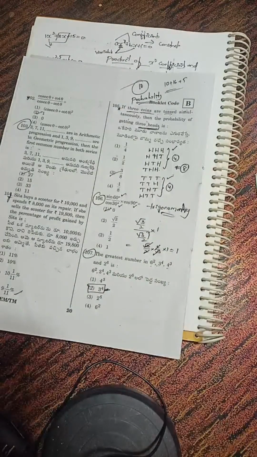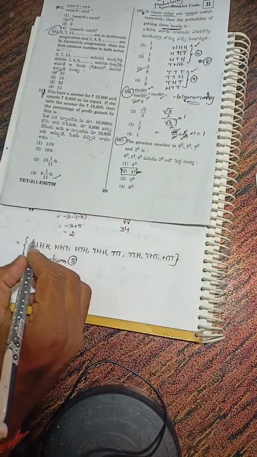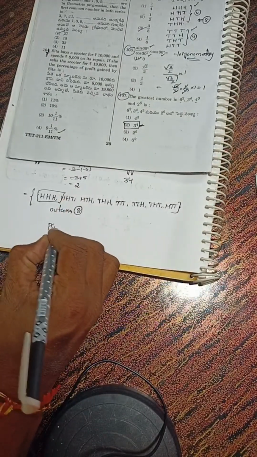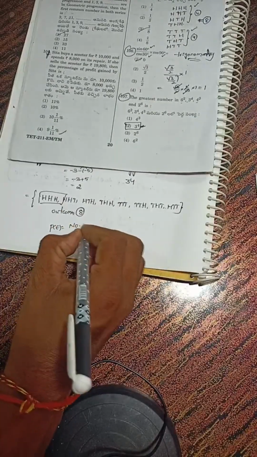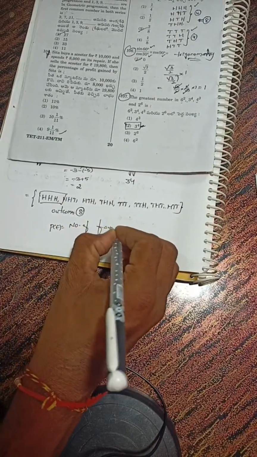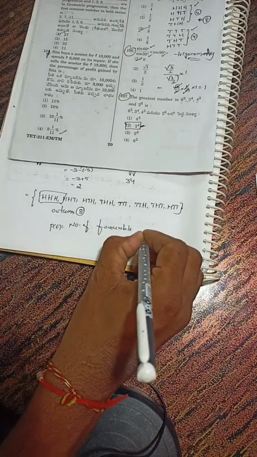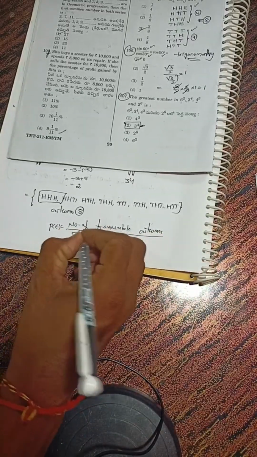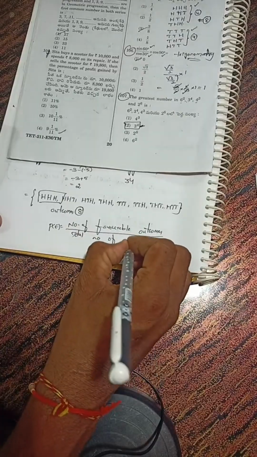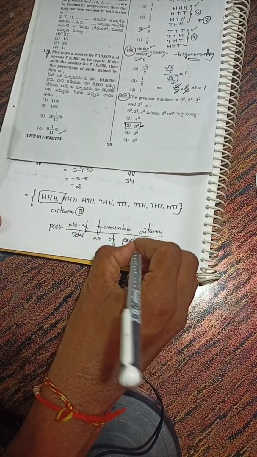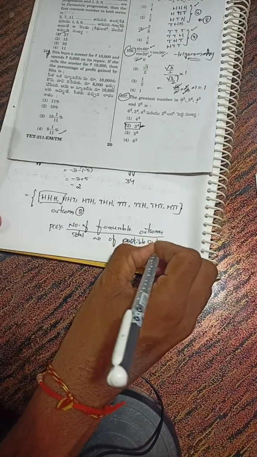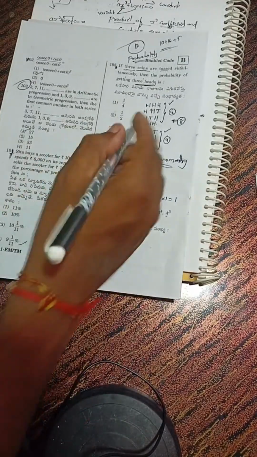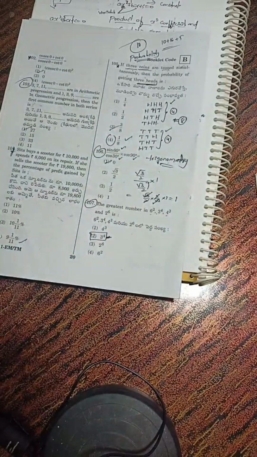So how many times are you going to get all heads? See, there is only one possibility. We know the formula, that is probability of getting an event is equal to number of favorable outcomes by total number of possible outcomes. So number of favorable is 1 by total number, which is 8. So what is the probability? 1 by 8.